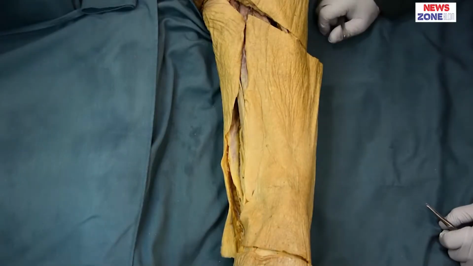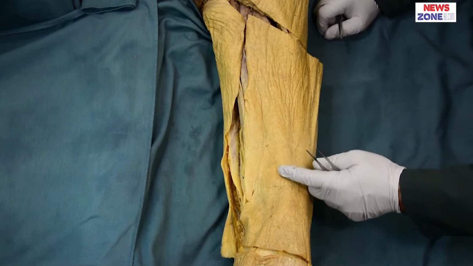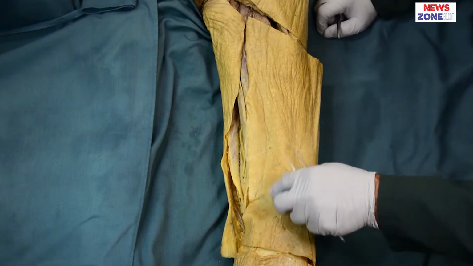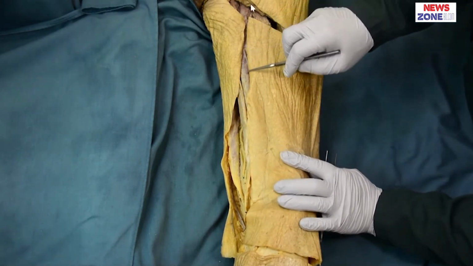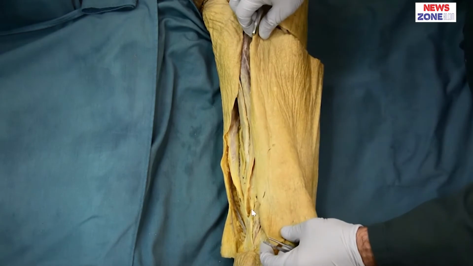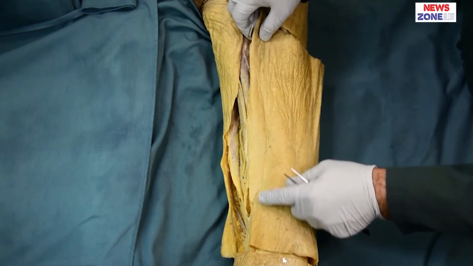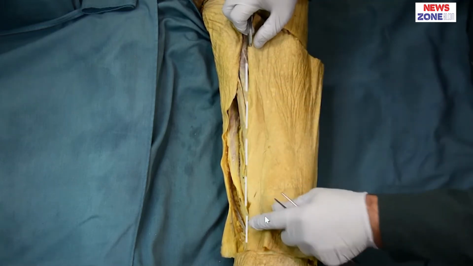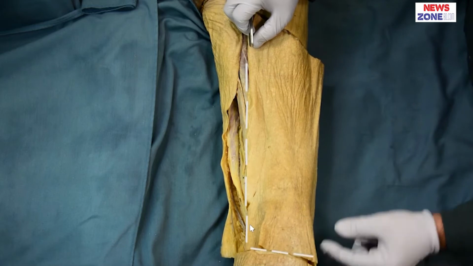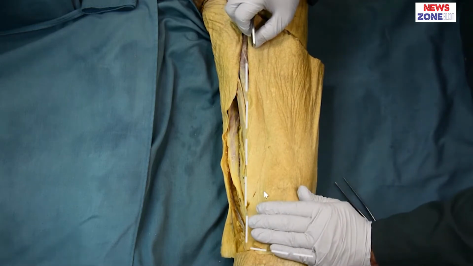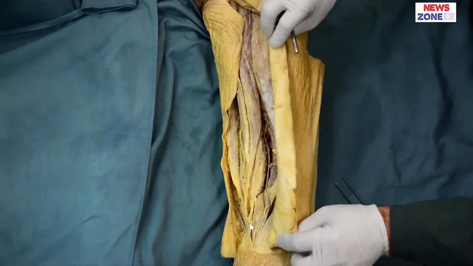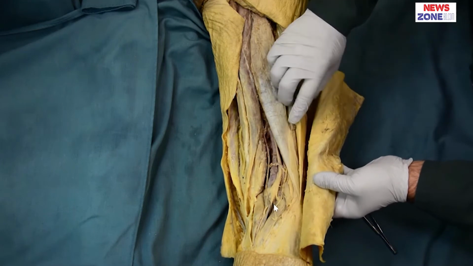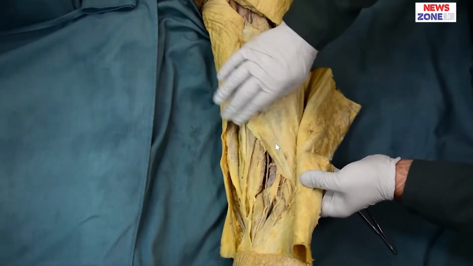Now, we will see what are the muscles which are present at the posterior compartment of the thigh. Over here, we have given a vertical incision extending from the previous incision up to the posterior aspect of the knee joint. Then, we are reflecting the skin. Before doing that, you have to make sure that whenever you are giving the skin incision, it has to be very superficial, so that you are not causing any injury to the deeper structures.